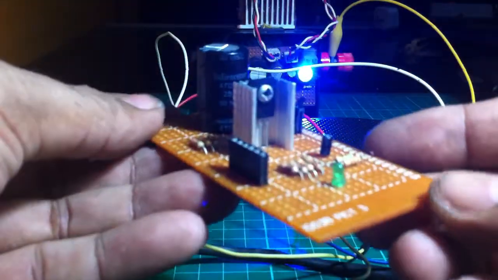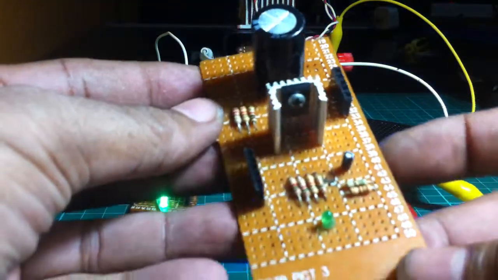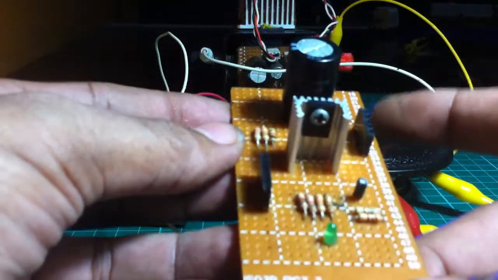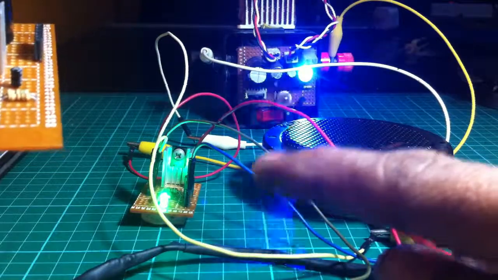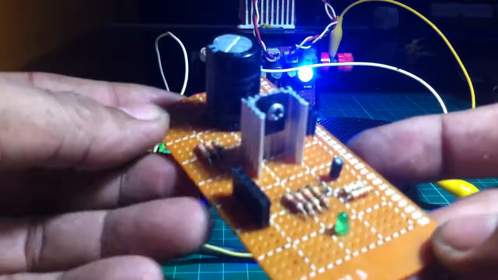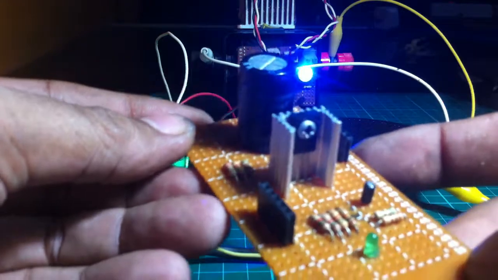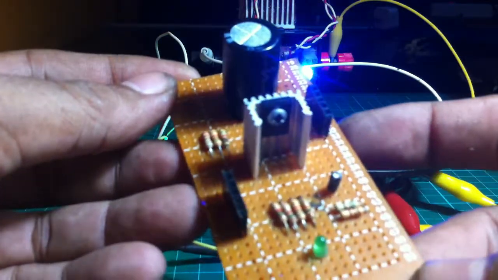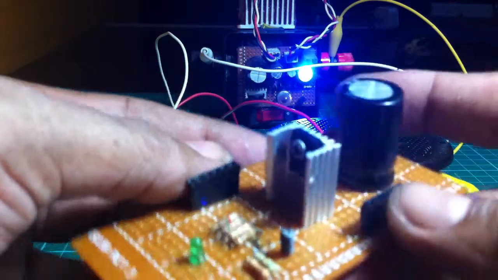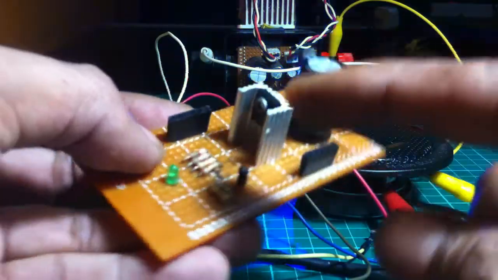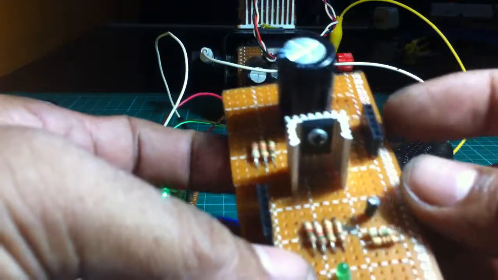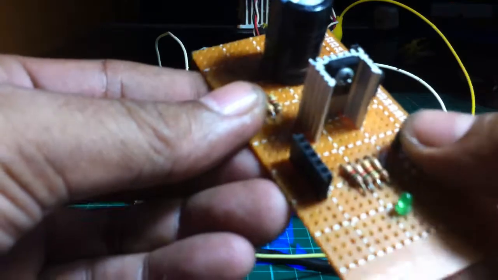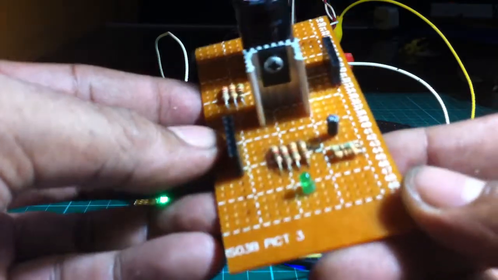This is now our new module, a voltage divider bias configuration. Unlike the previous one, that is a fixed bias configuration, this is a voltage divider bias configuration or circuit. We have a big capacitor here, also a power transistor D882, a header, resistors, capacitor, header.